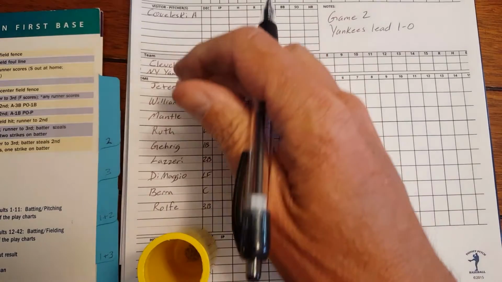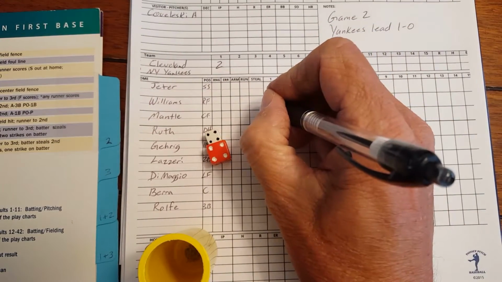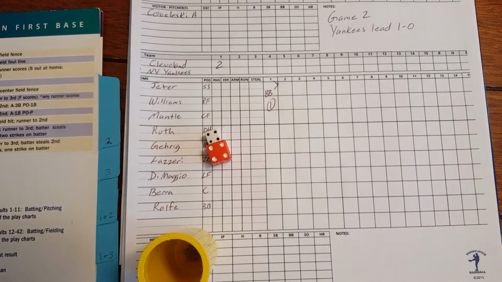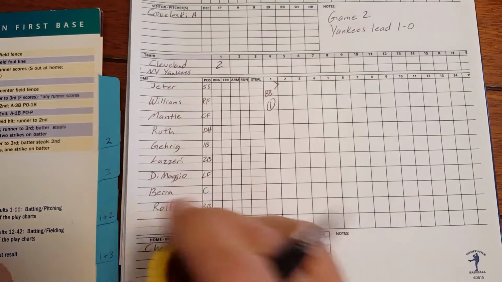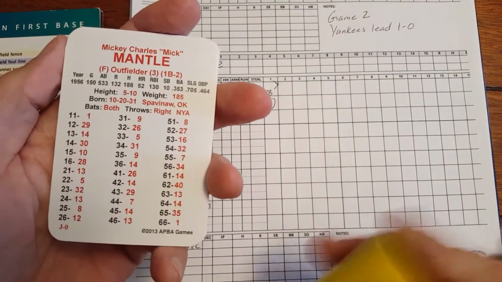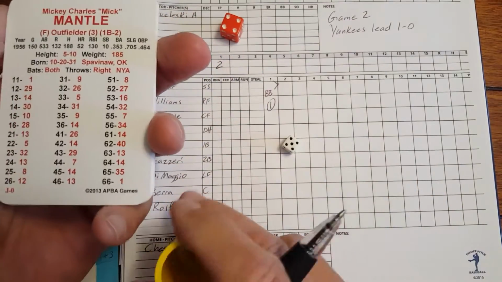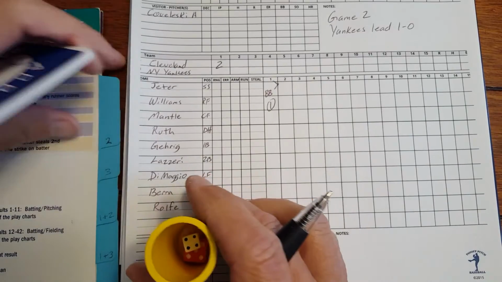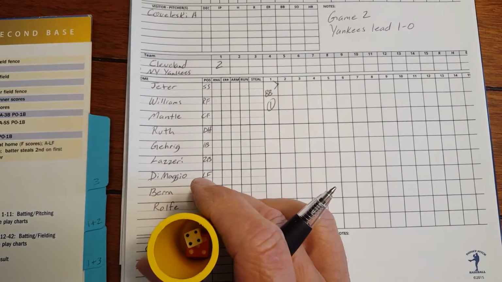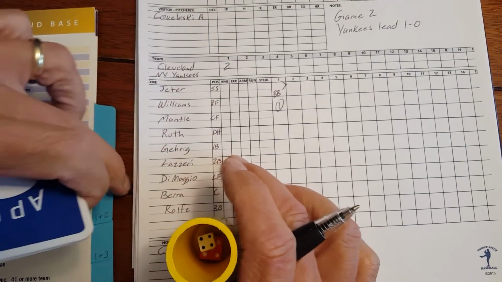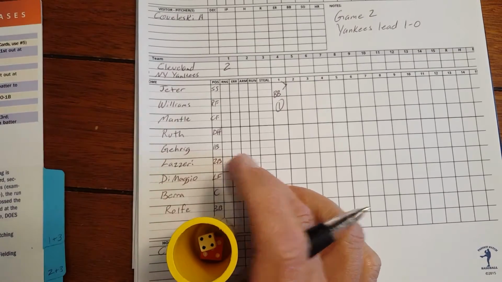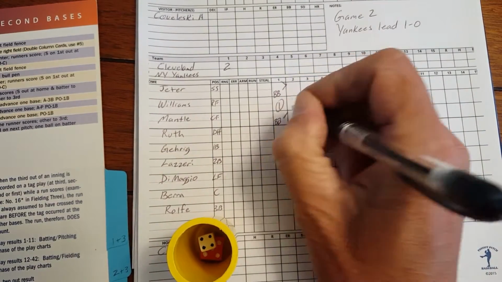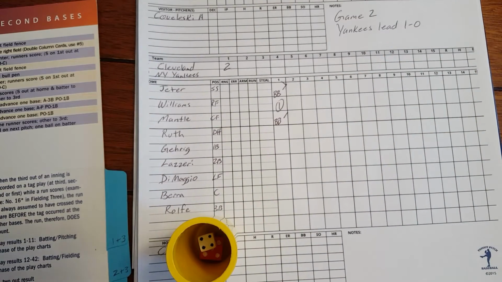And out of first, runner is second. So Jeter on second. Mickey Mantle up. 45. That is a walk. Yep, that is a walk. First and second now. First and second, 1 out.